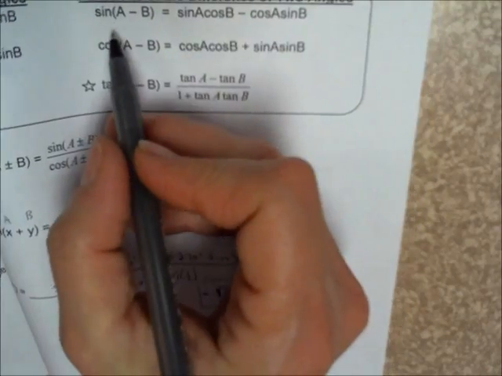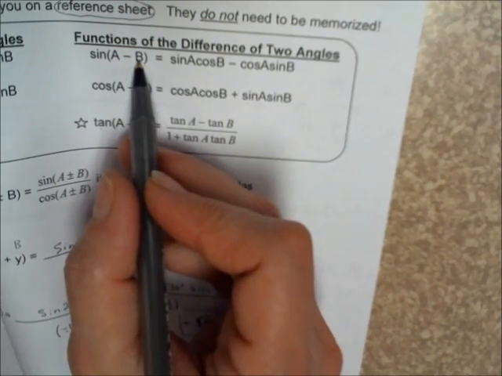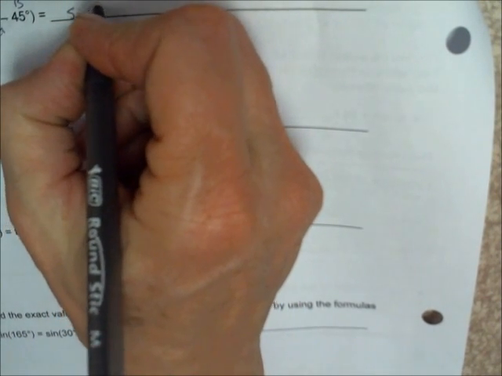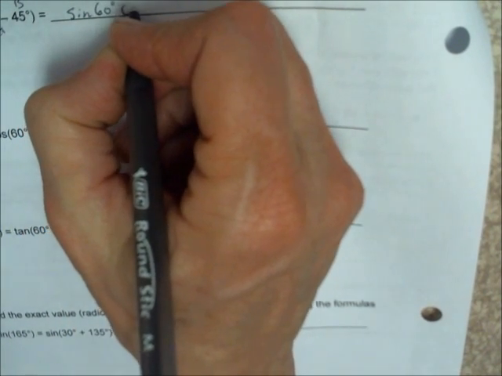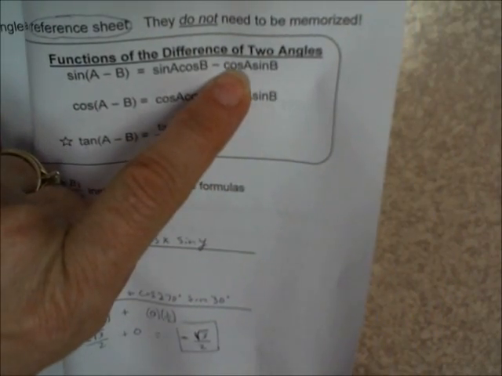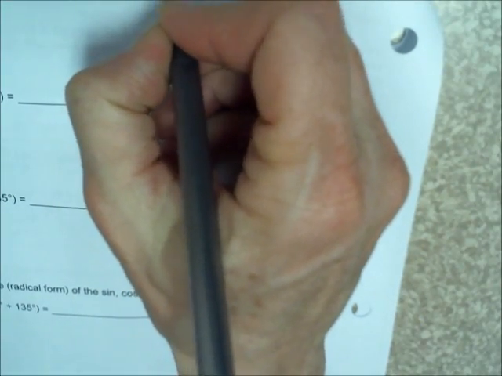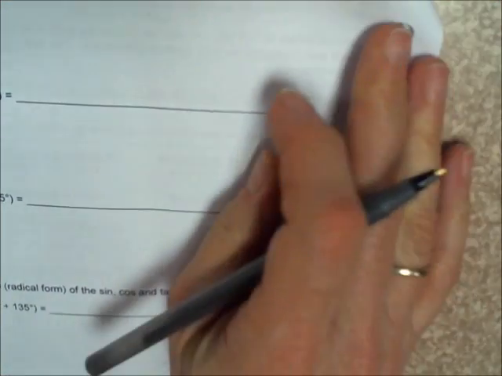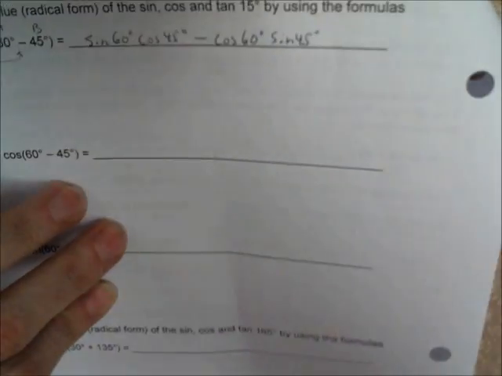So we're going to be using this formula here, the sine of A minus B, sine A cosine B minus cosine A sine B. So that is sine 60 cosine 45 minus cosine 60 sine 45. So there's our setup using our formulas.